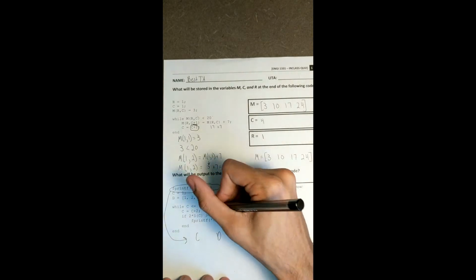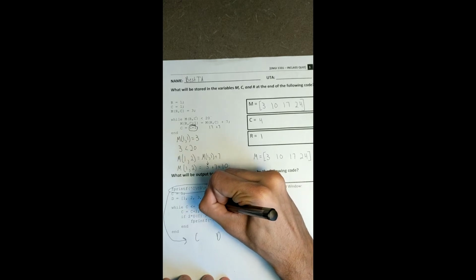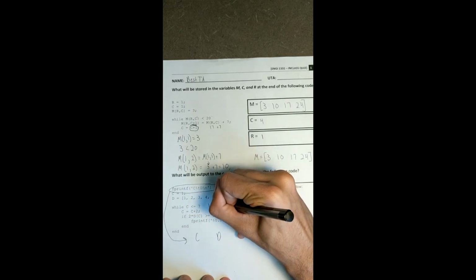Now we notice that for our while loop, we have while C is less than or equal to 7, we notice that C is increasing. So let's count for C. We know that C is going to be 1, 3, 5, and 7.